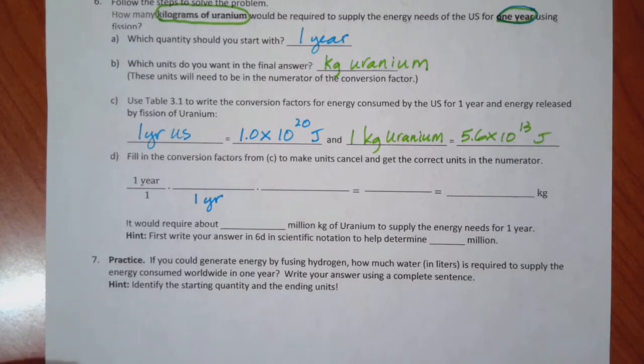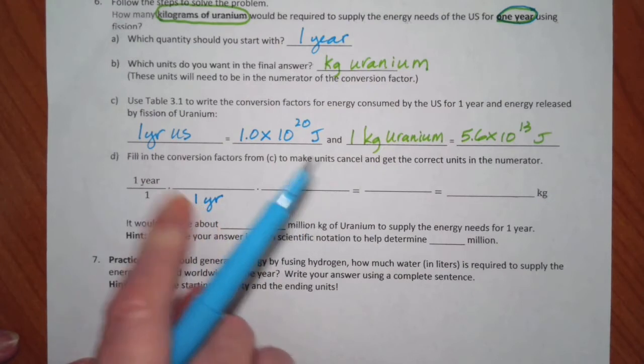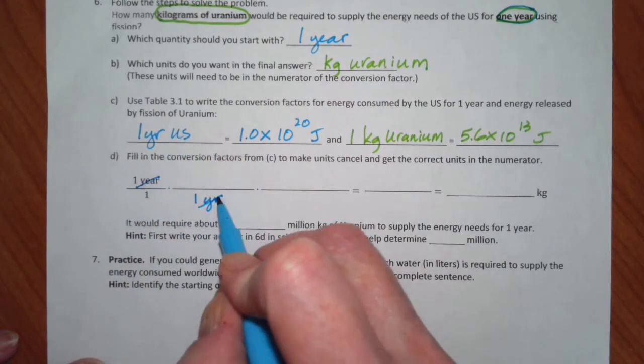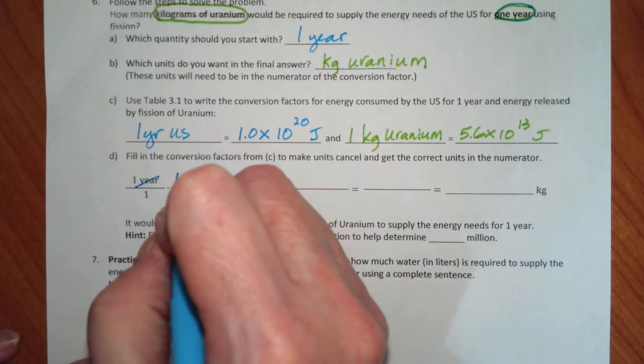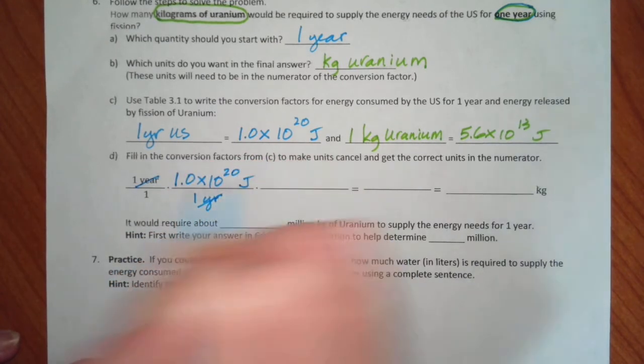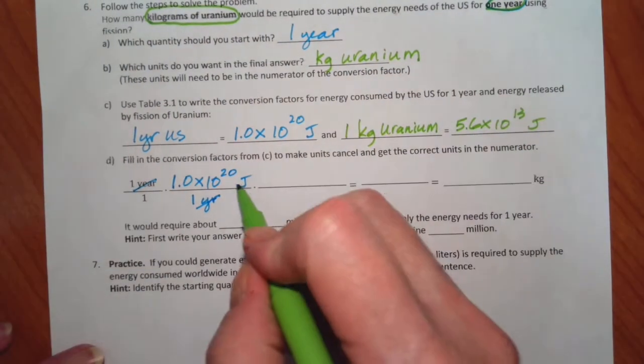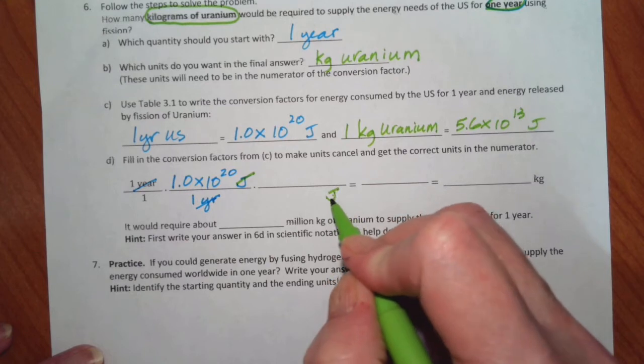Okay, so now we just got to get started. All right, so I'm going to use the one that has a year here so I can cancel this out. That's going to give me 1.0 times 10 to the 20th joules. Notice I put the units. Make sure you're putting the units. Okay, so I have joules up here. I need joules down here.